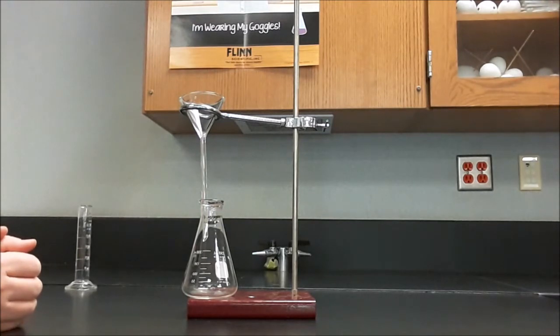Now obviously there's no filtering going on here because there's no filter paper. So we need to put the filter paper in there.